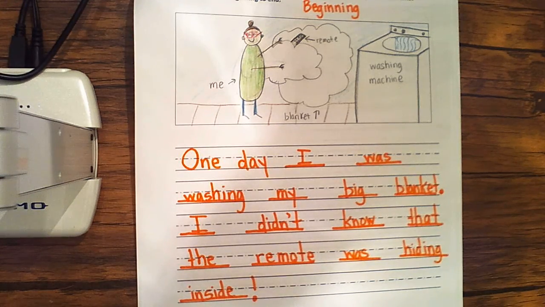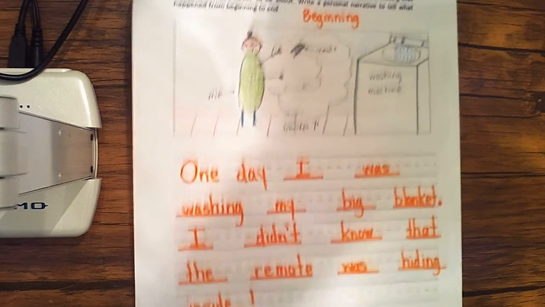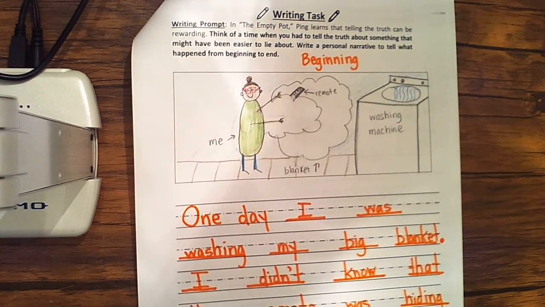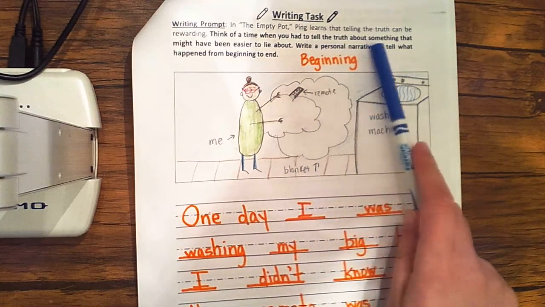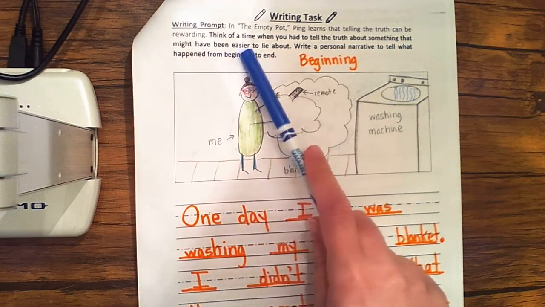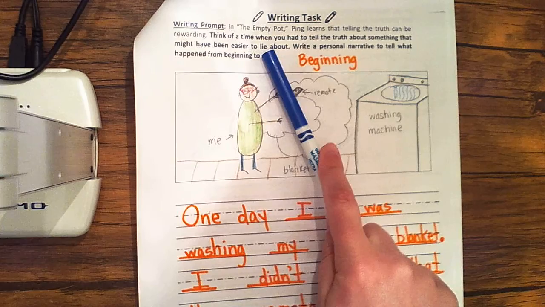Hey, first grade friends, welcome back to another day of narrative writing where we are telling stories with characters, settings, and a clear beginning, middle, and end. Now, this week, our job is to make sure that we are telling a story about a time when you had to tell the truth about something that might have been easier to lie about.